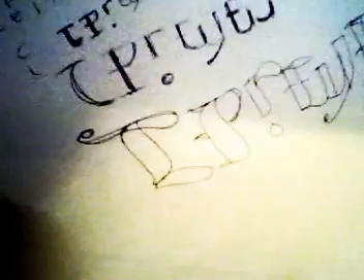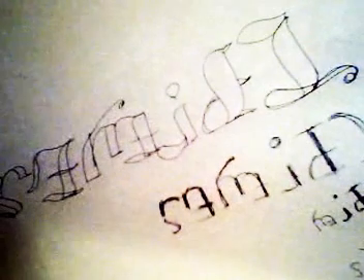Okay, so let's try this one more time. Well, what do you think? So that looks like CP Reyes, and from here, that looks like Ramiel.